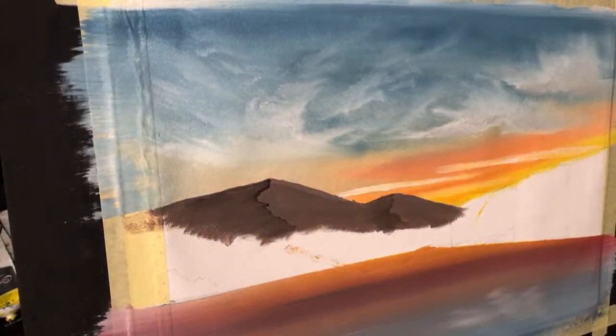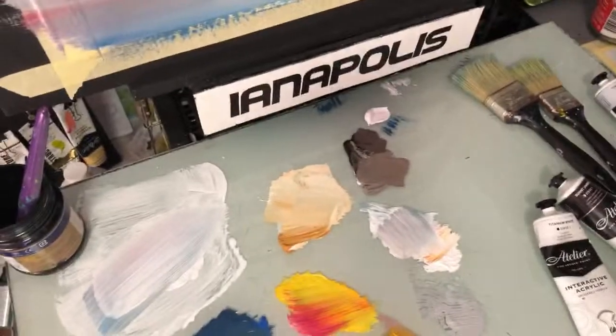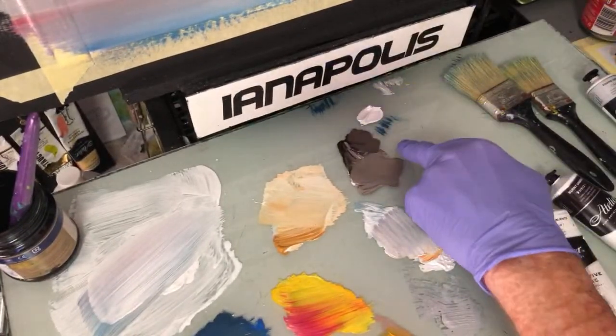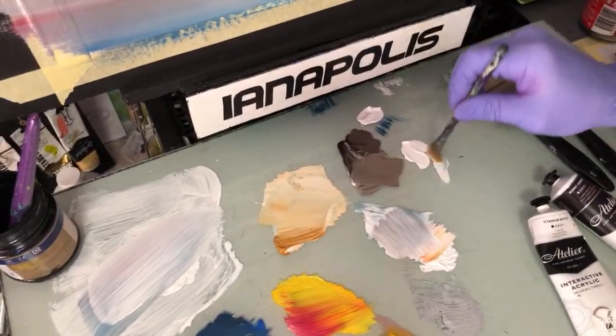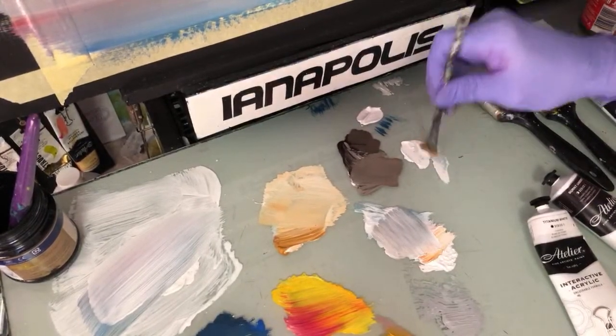There we go. Now I'll grab my little scrumbling brush and I want to grab some white, and we're going to put that behind us. Grab just a bit of white.